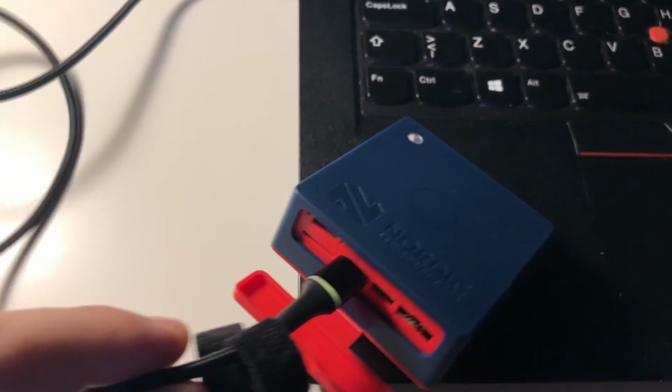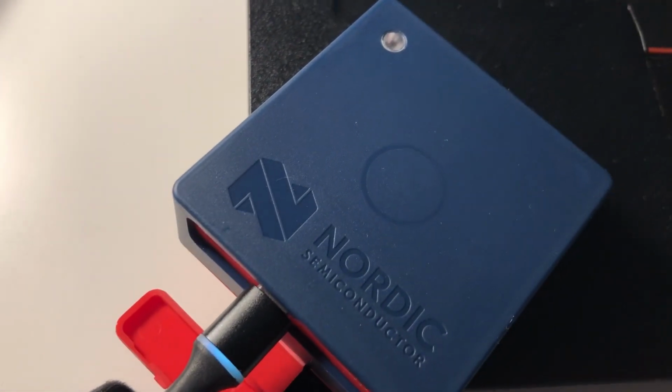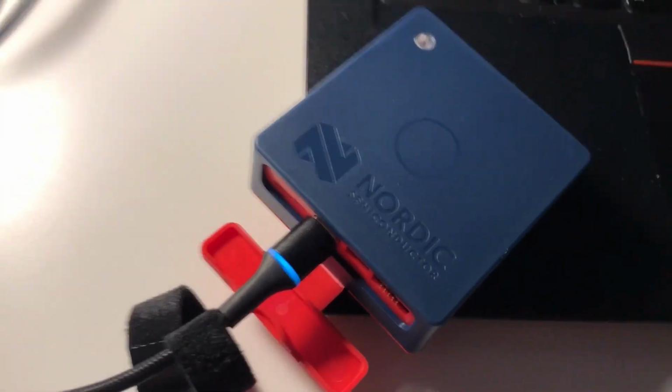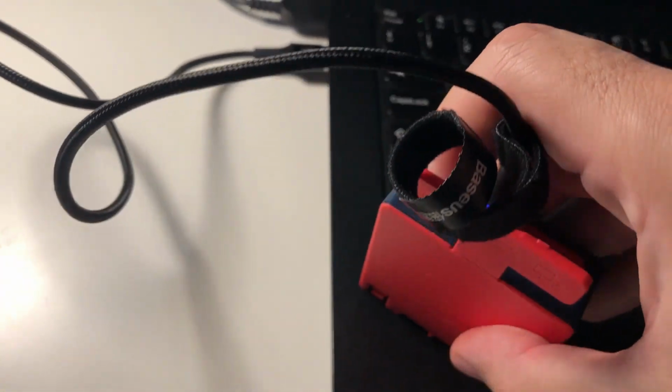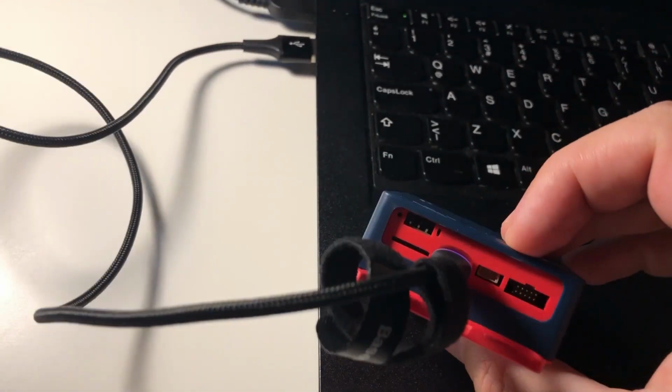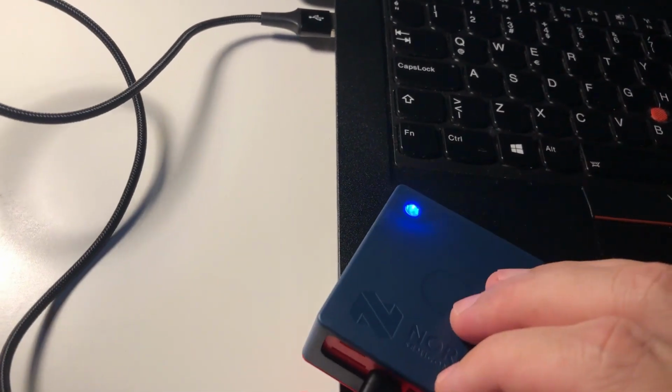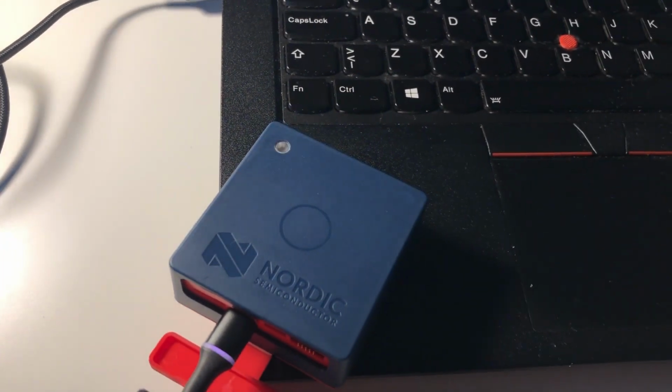And here is our Thingy 53. I connected it via USB to the laptop, but you don't have to for the beginning of this project. It already has the Edge Impulse app firmware installed, so let's turn it on from this switch. You will see that the RGB LED will be on.